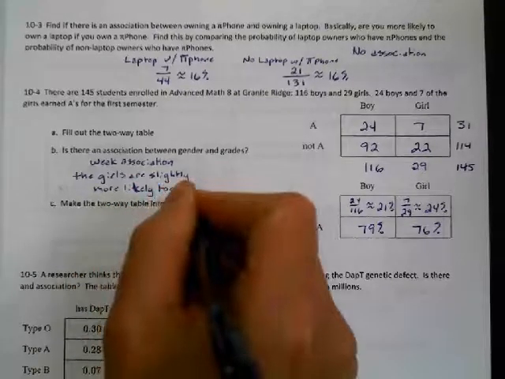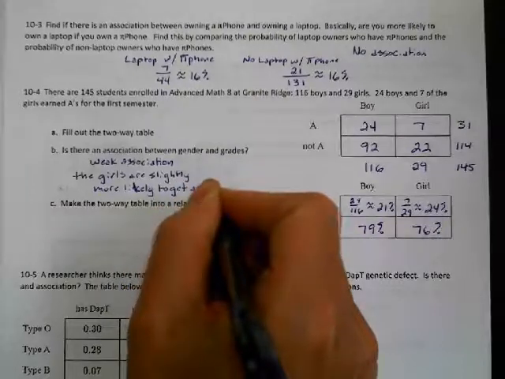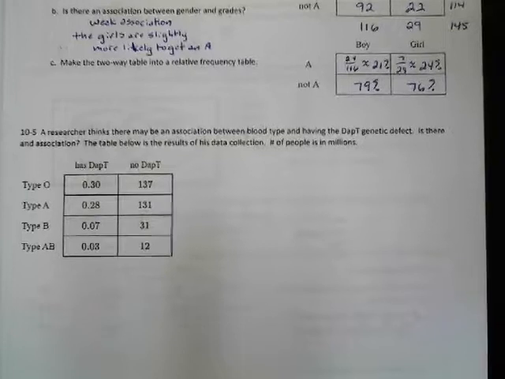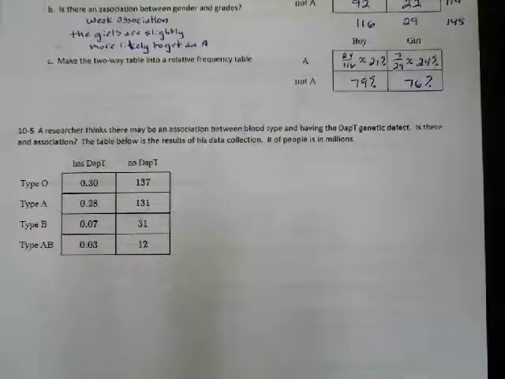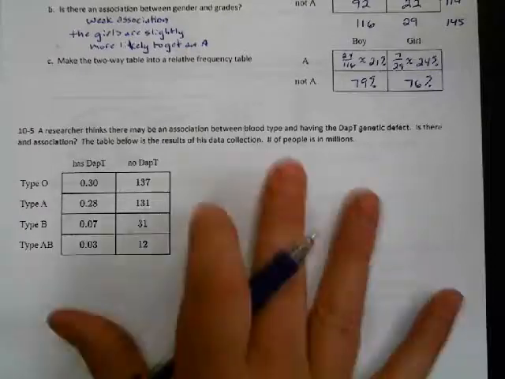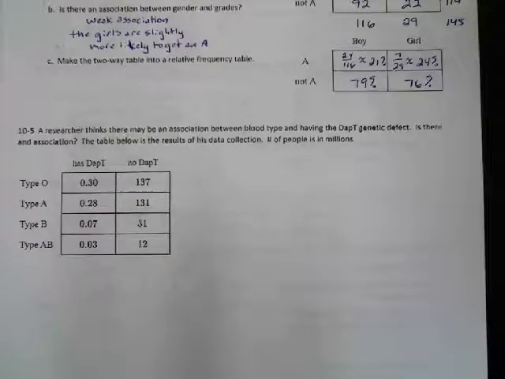Last problem. A researcher thinks there may be an association between blood type and having the DAPT genetic defect. Is there an association? Okay, here's his data below. The number is in millions. So we want to see, is the blood type changing the possibility of you having this genetic defect?